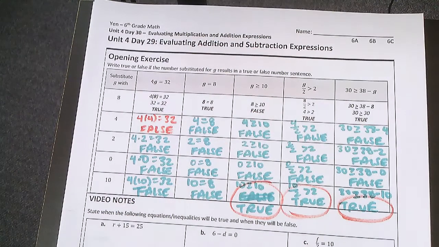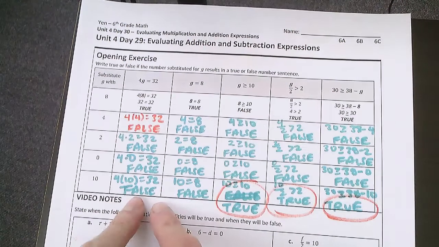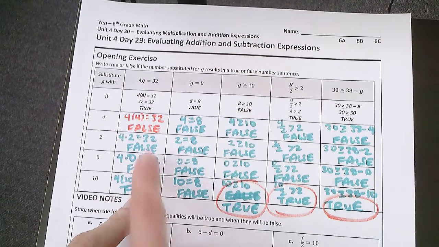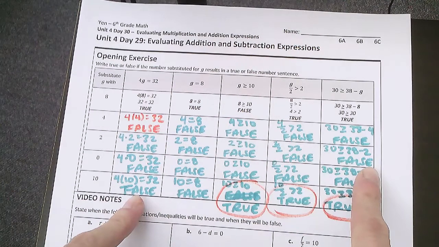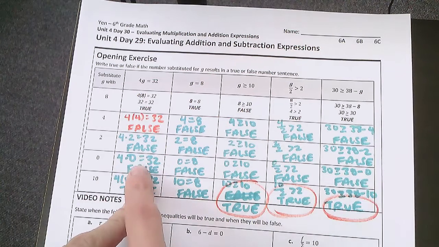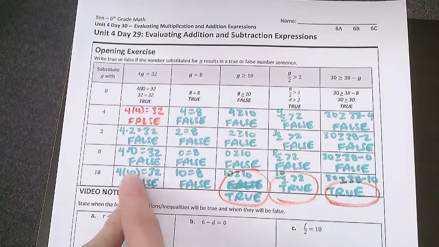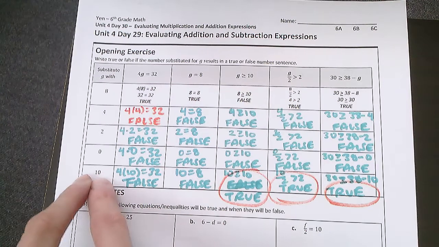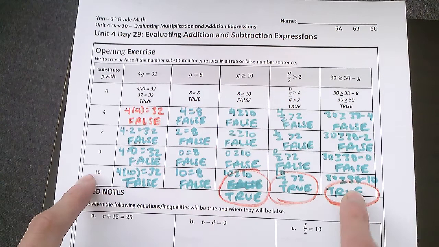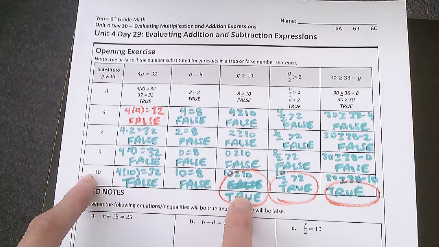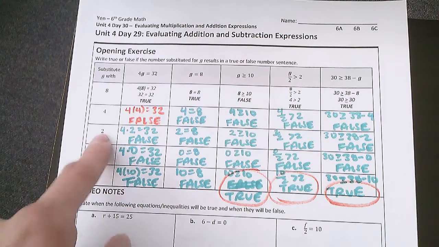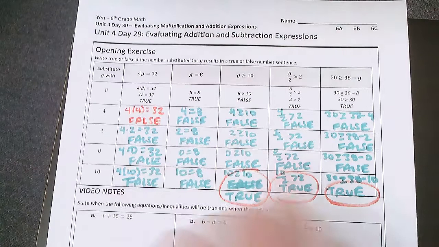In today's lesson, we are continuing our work that we started yesterday about determining if a number sentence is true or false, and if it involves variables. You can start by checking your answers for the opening exercise. If you went through all of them, you would have determined that all of them are false except in the row for 10, the last three here. Those are going to be true. Everything else, once you substitute the value in for the variable, is going to be false.